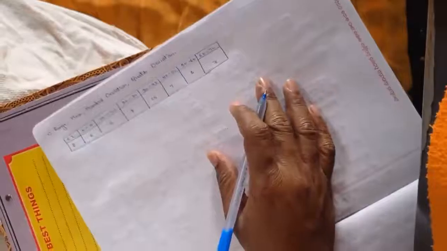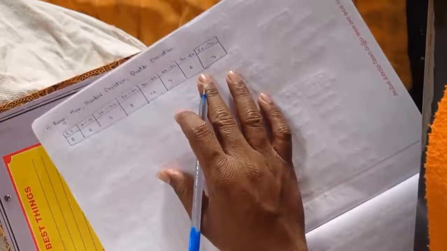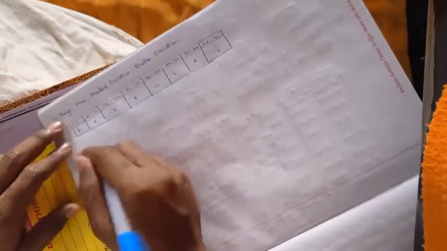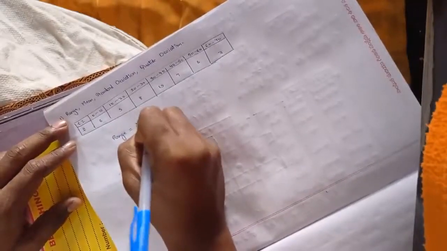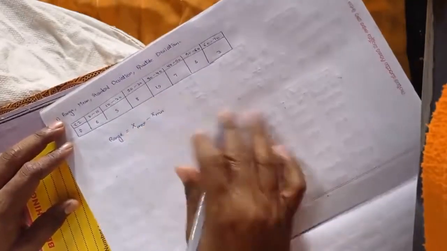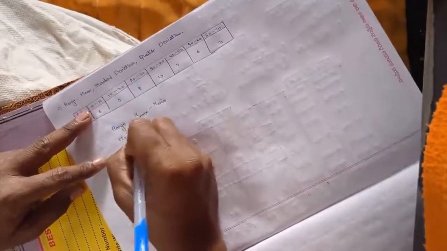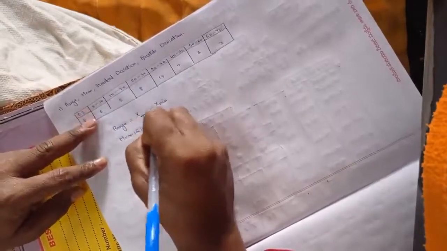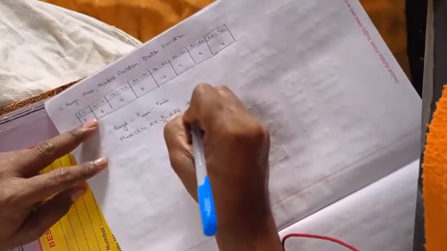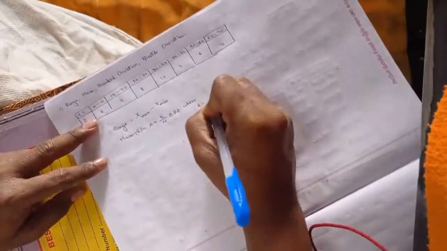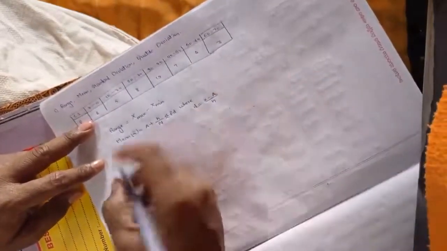So before you solve any problem in measures of dispersion, try to write all the formulas which are going to be included. For example, range formula: range is equal to x max minus x minimum. Next, mean. We have the formula x bar is equal to a plus h by n sigma fd, where d is equal to x minus a by h. h is the height, a is the arbitrary point.